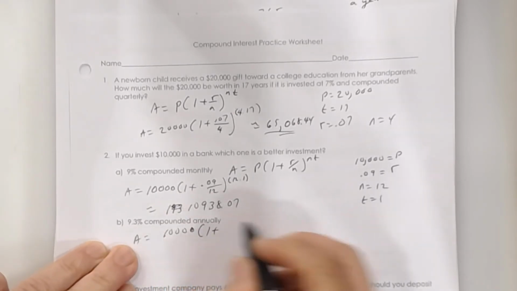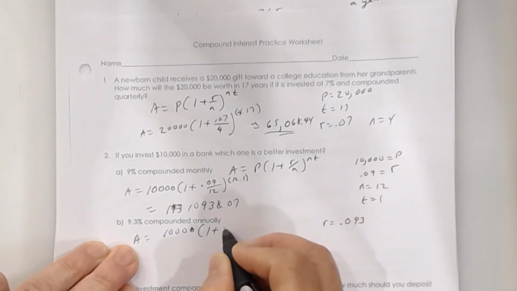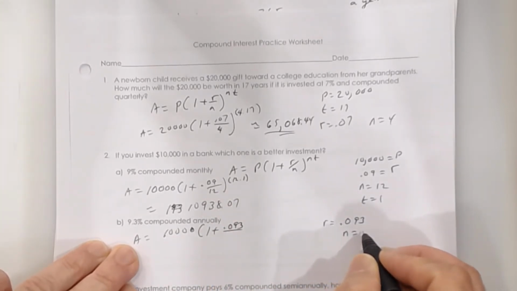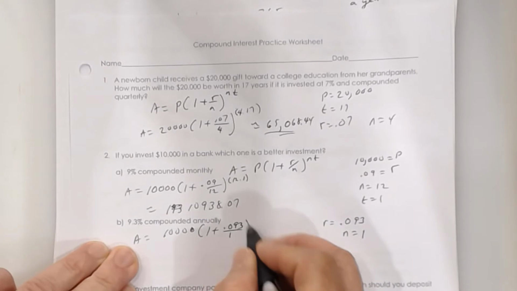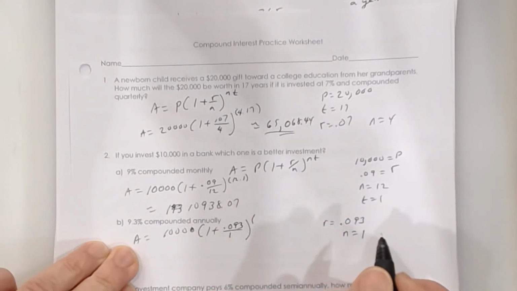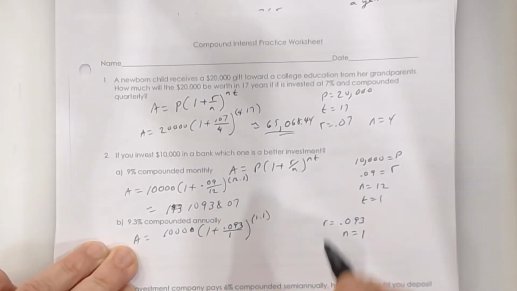This time, what is r? 0.093, good. What is n this time? 1. Annually is 1. Raised to the n. What's n? 1. What's t? 1 to the first.